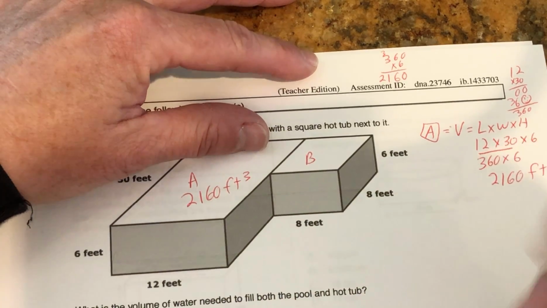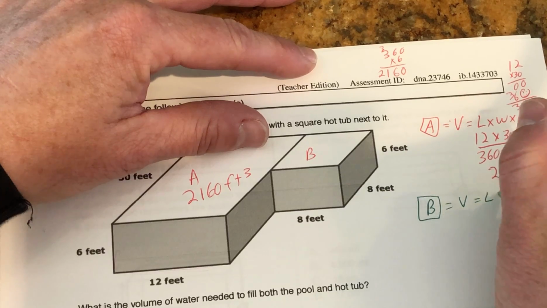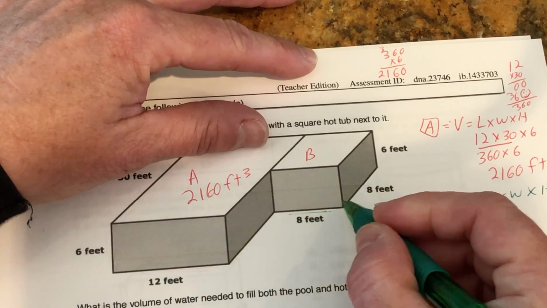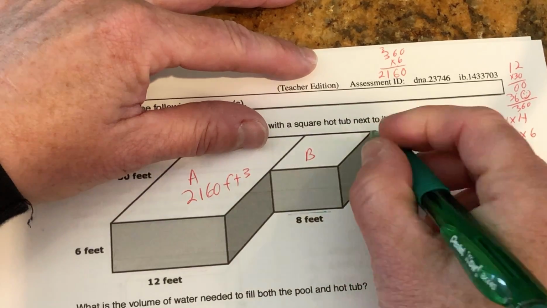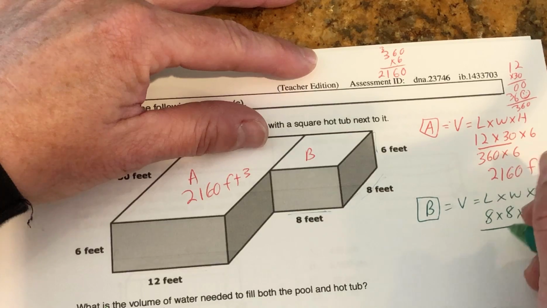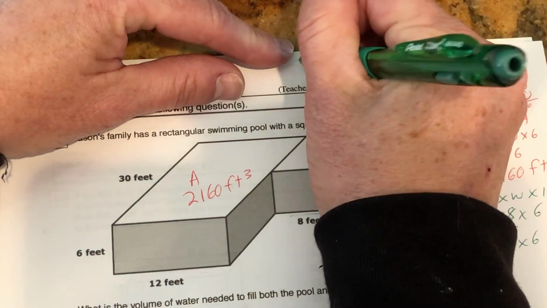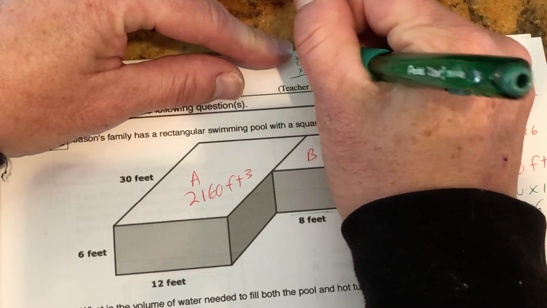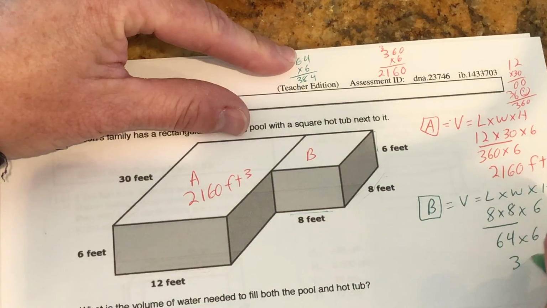Box B has a little bit easier numbers to work with. The volume is still going to be length times width times height. The length is 8, the width is 8, and the height is 6. 8 times 8 is 64, which I should know. And then 64 times 6. 6 times 4 is 24. Carry the 2. 6 times 6 is 36, plus 2 is 38. So this would become 384 feet cubed.